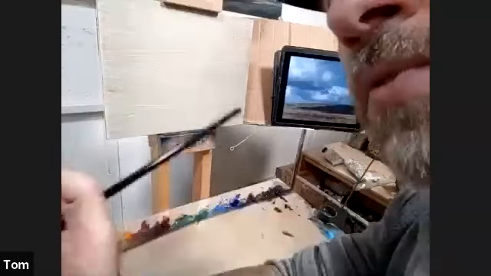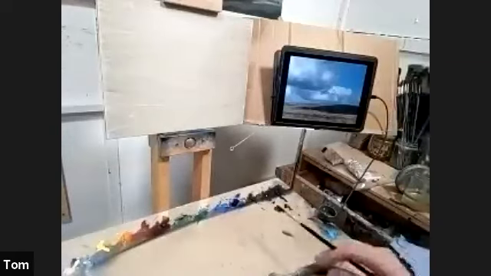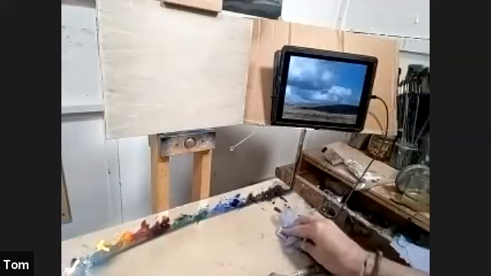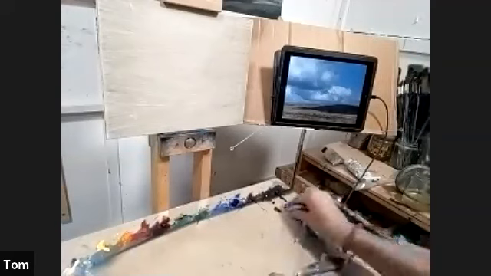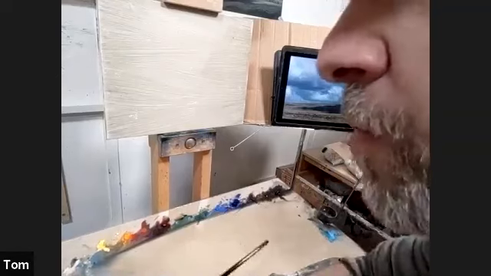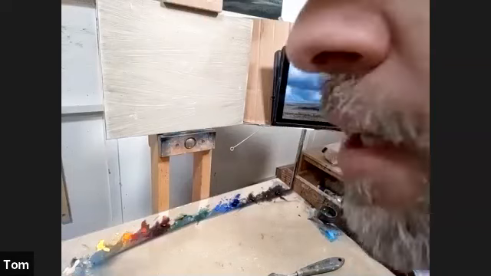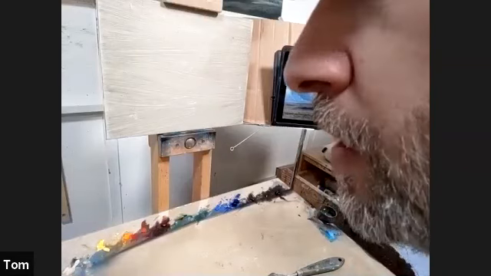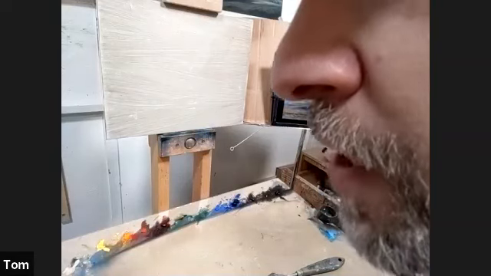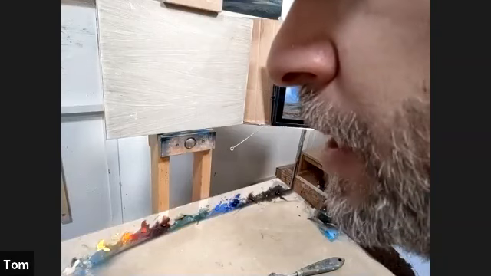So I'll give you another minute or so just to mix up those blobs, because we'll be referring to those quite a bit. While you're doing that, one of the benefits of having a very limited palette is you have one blue, so you know how that blue behaves. You have one brown, you know how that behaves, and so on for each of your main colors.